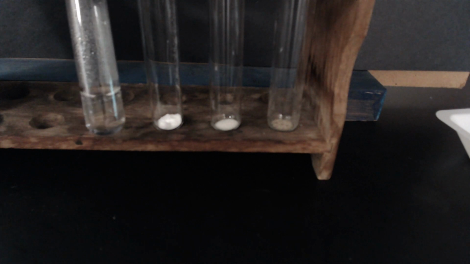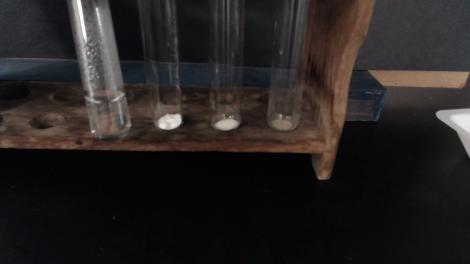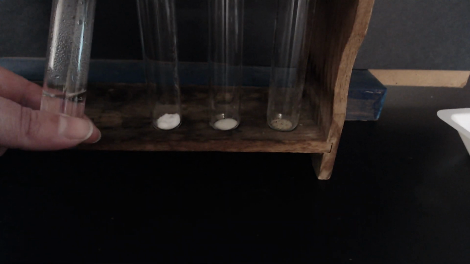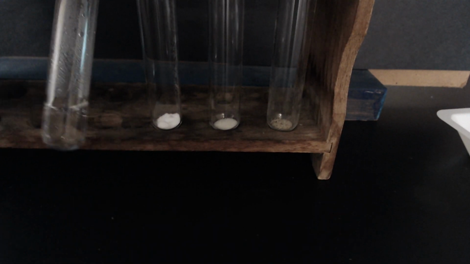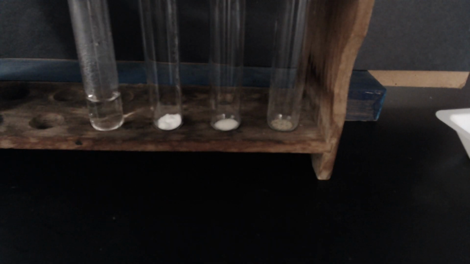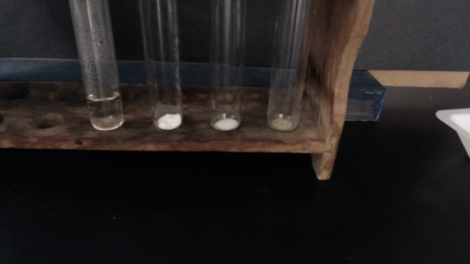What the what? The magnesium's totally gone. And if I feel the outside of my test tube, it's really hot. What kind of chemistry science magic is this?